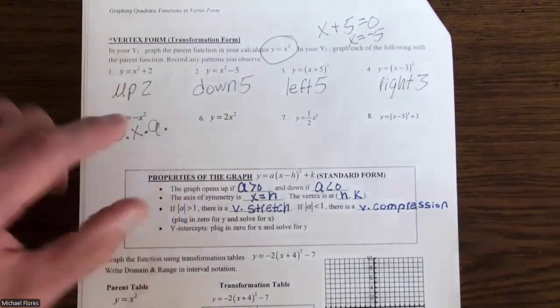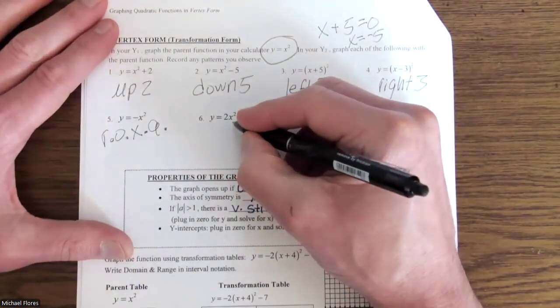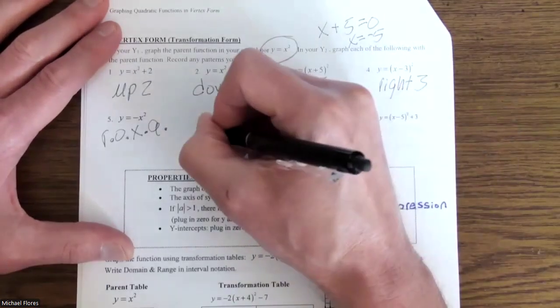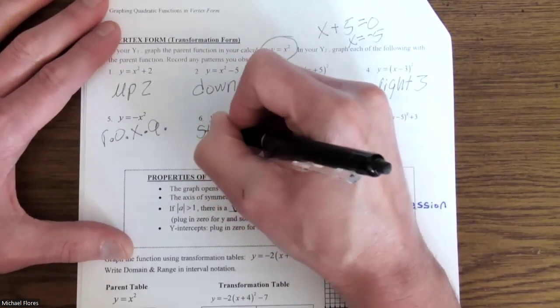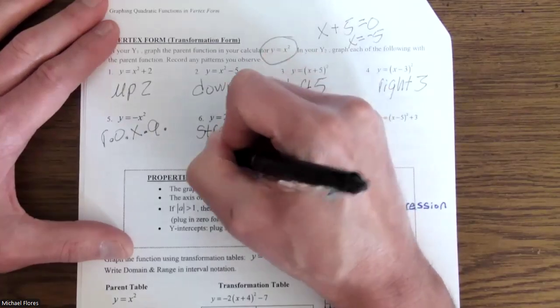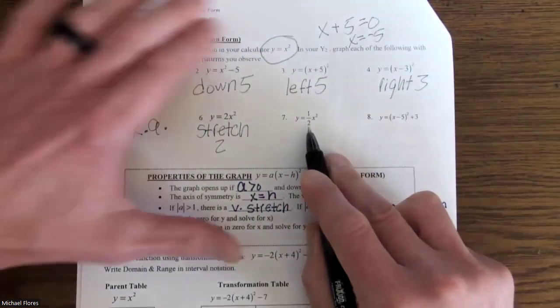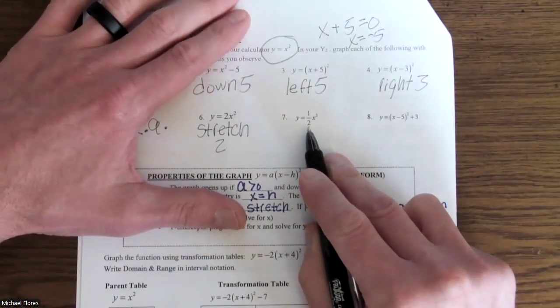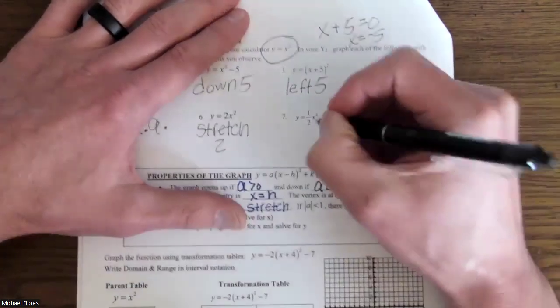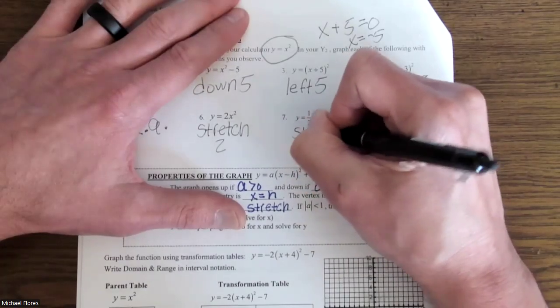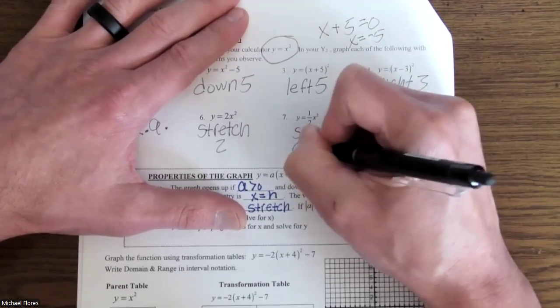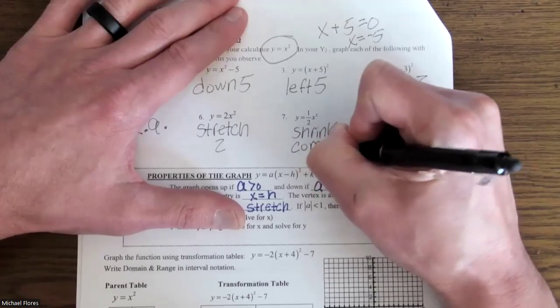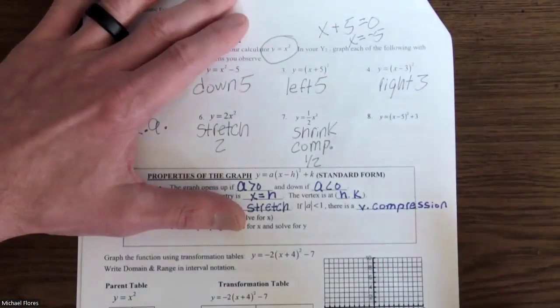Any number in front of x squared that's greater than 1 is going to be a stretch, a vertical stretch of 2. Any number in between 0 and 1, a proper fraction, is going to be a shrink or compression, which means the same thing, of 1/2.